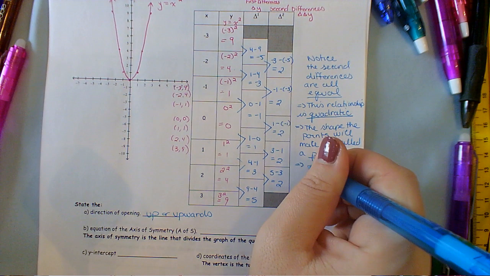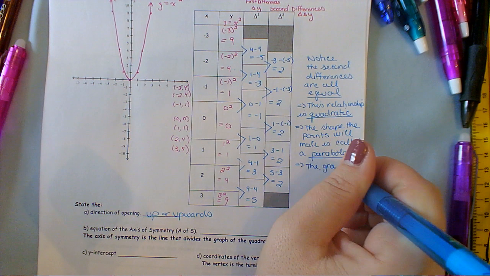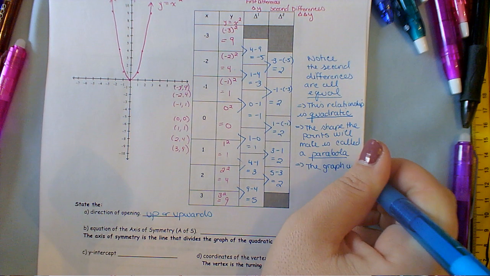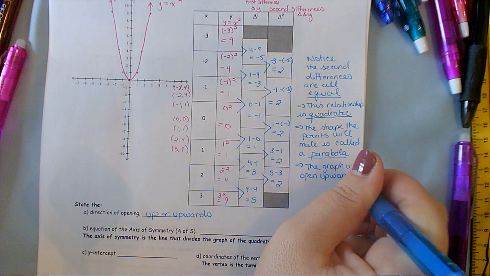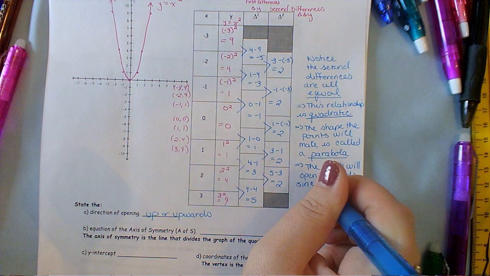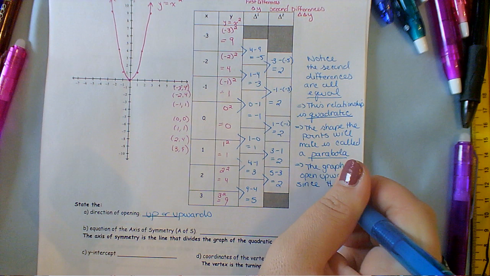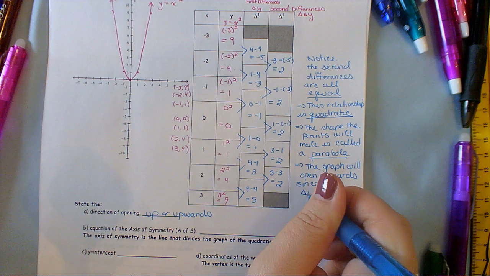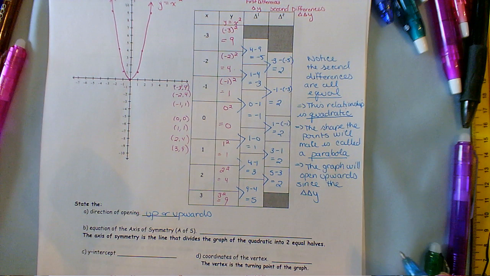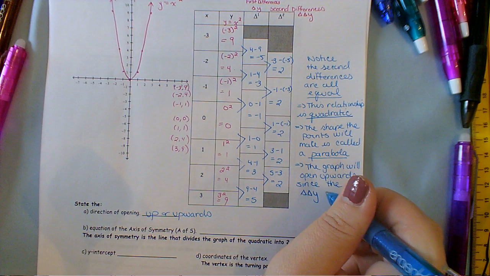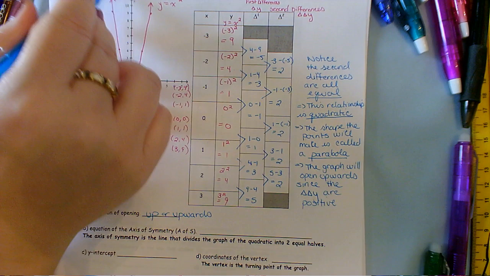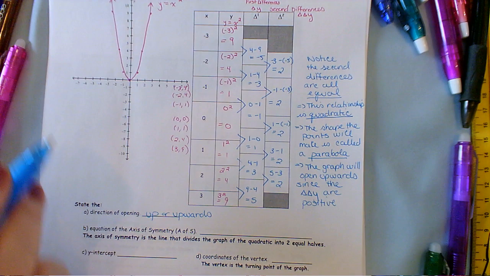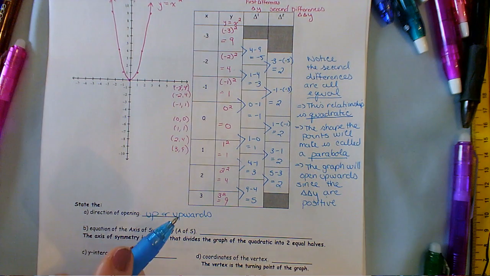So the graph or the parabola will open upwards since the second differences, delta delta y's, are positive. So think of positive as smiling, as being optimistic, and the parabola opens upwards.